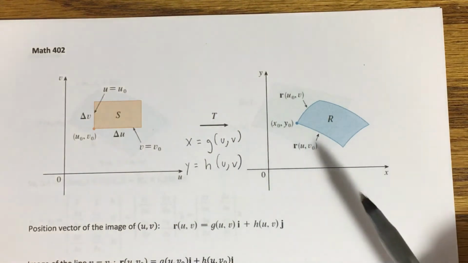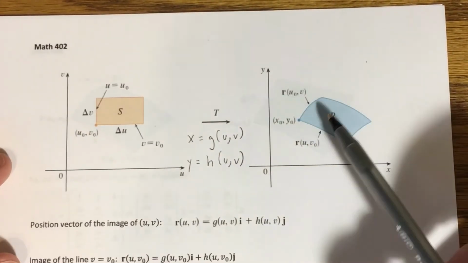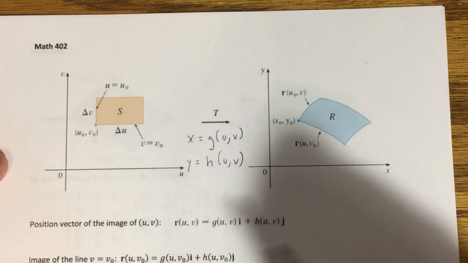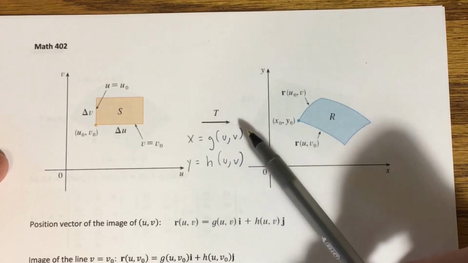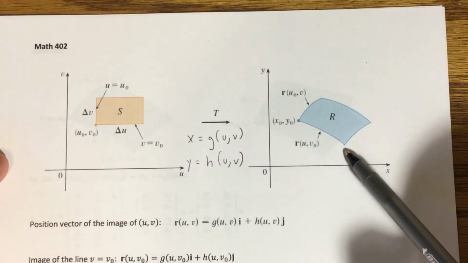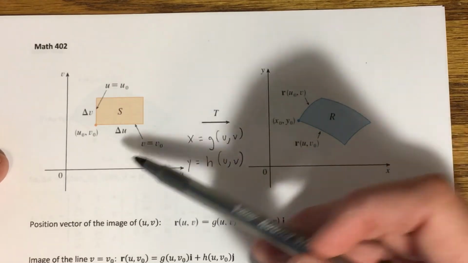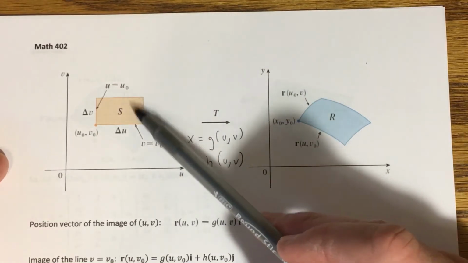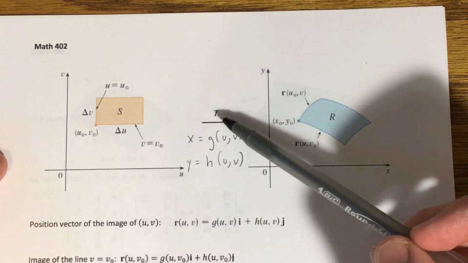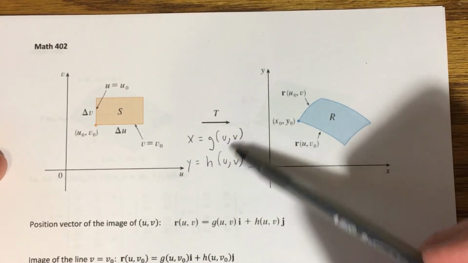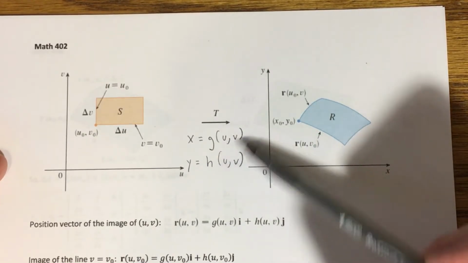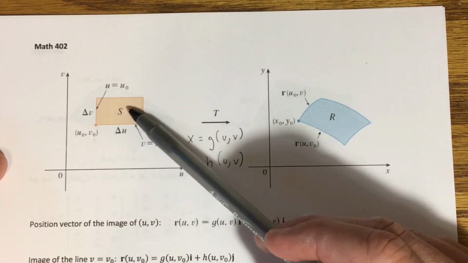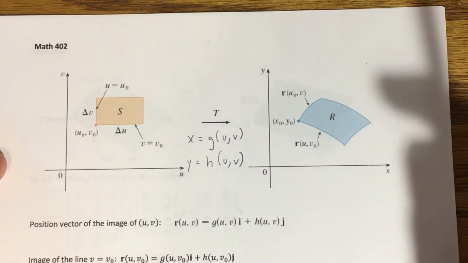So let's assume that the region that we're being asked to integrate over is R, and then let's suppose that we can find a transformation from the UV plane into the XY plane such that the UV plane contains this region S, which is the kind of rectangle we just described, whose image is R, okay? And T is going to be defined by these two functions here. X is going to be g of u, v, y is going to be h of u, v. These are the functions that carry points in the uv plane into points in the xy plane.